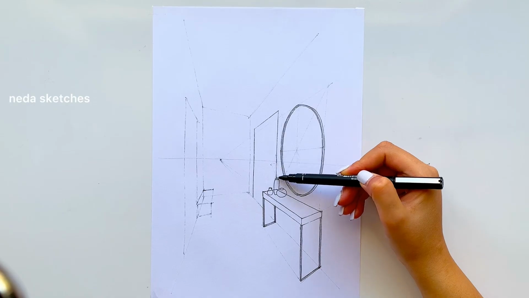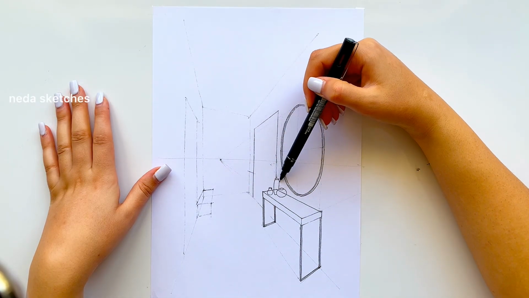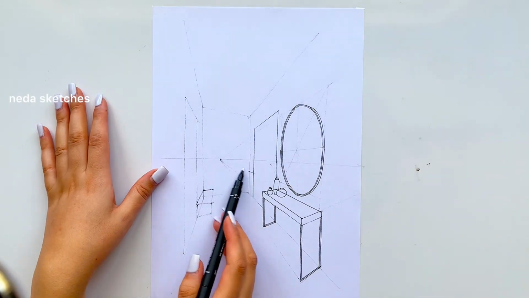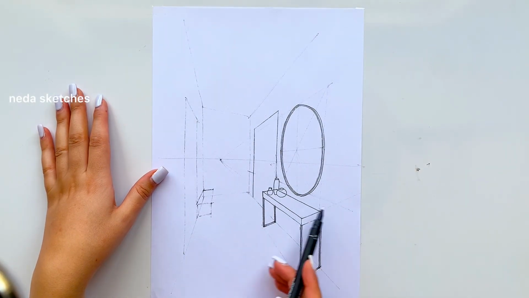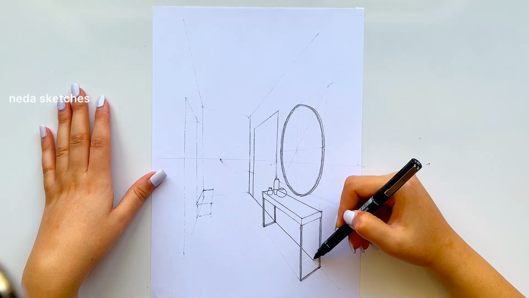Then I want to draw a high window. I specify its frame. Then I draw this line and patterns on the wall. I determine the height of these lines according to the observer height.